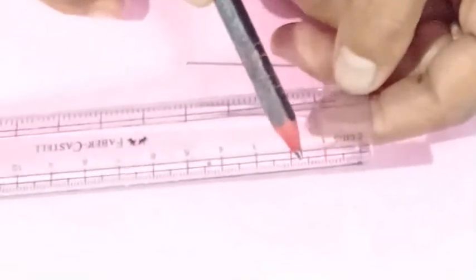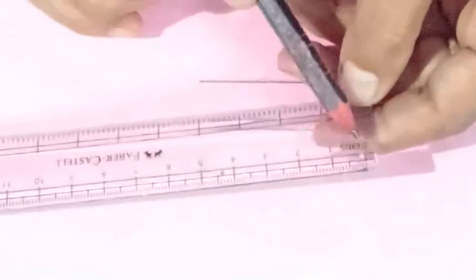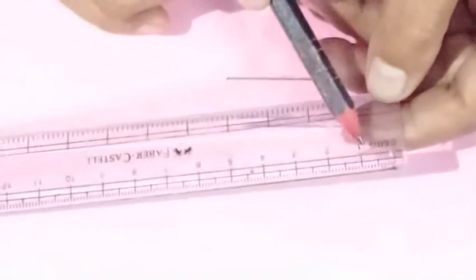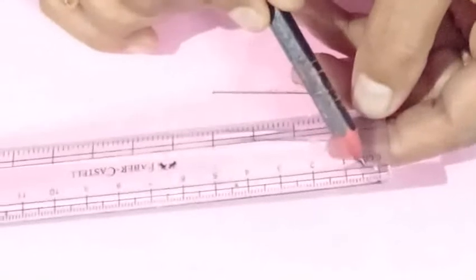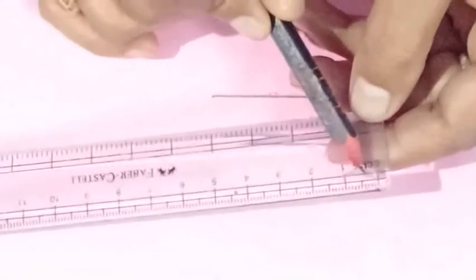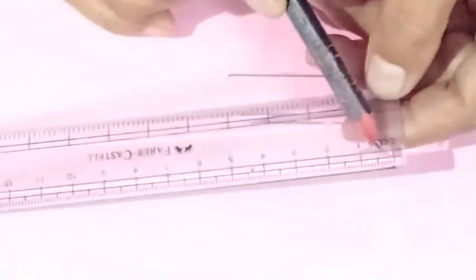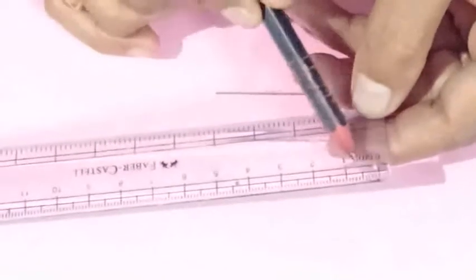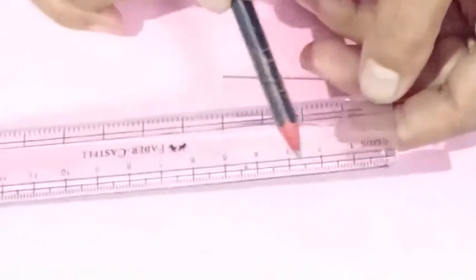That division is called a millimeter. Here, from 0 to 1 is the centimeter, and the subdivision given is the millimeter. From that you also know that 10 millimeters make 1 centimeter. Yes, the concept will be clear from that also.